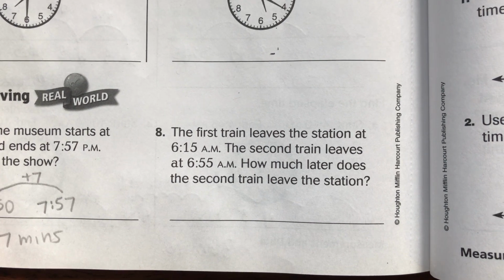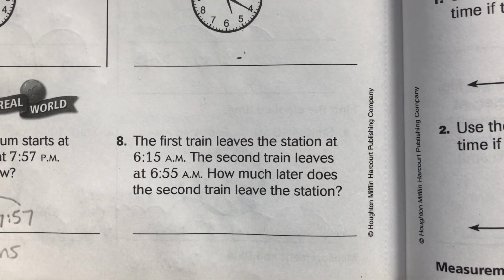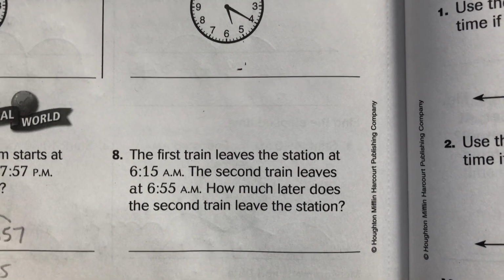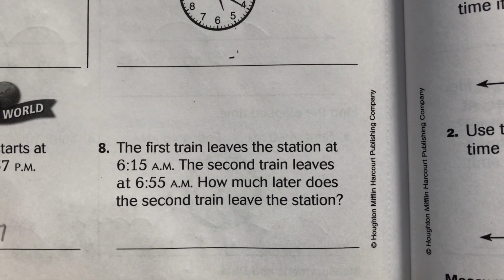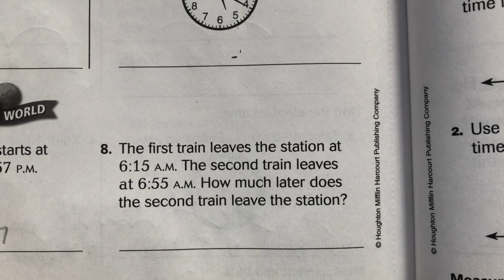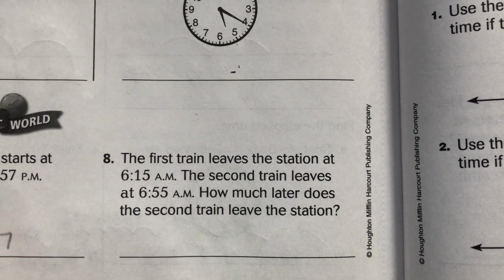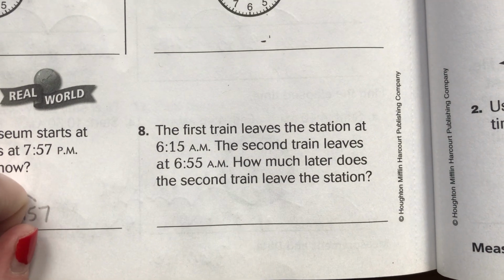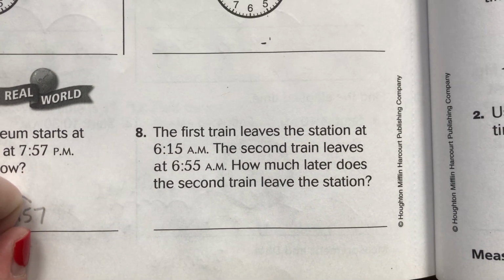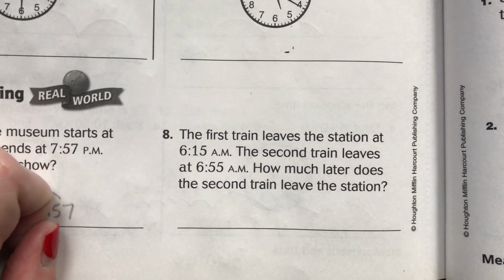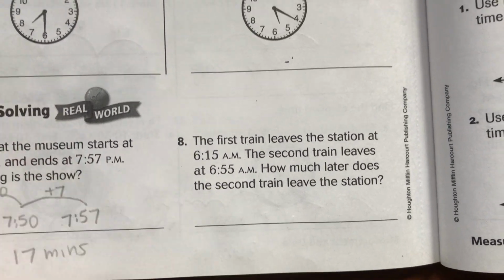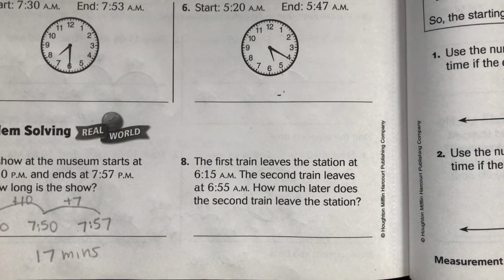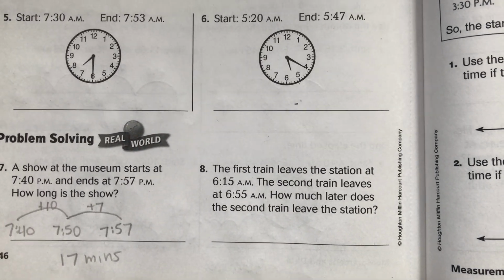And number 8, the first train leaves the station at 6:15 a.m. The second train leaves at 6:55. How much later does the second train leave the station? Now, even though they're talking about separate trains here, it's still the same strategy. I'm going to ask you to try that one on your own. Okay? So if you find another strategy other than your number line, you can always practice that as well and see if you get to the same answer.